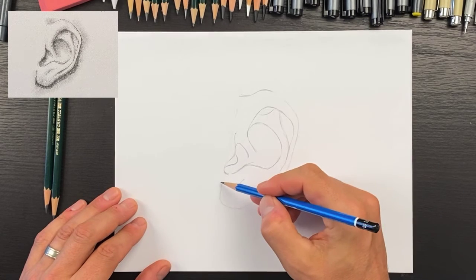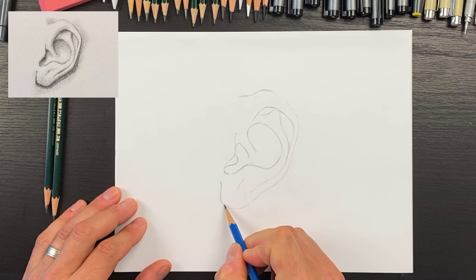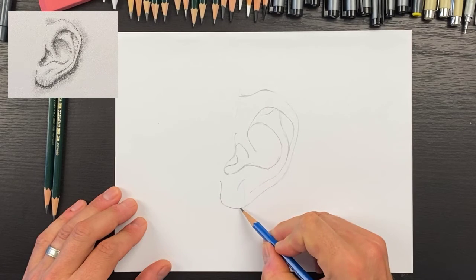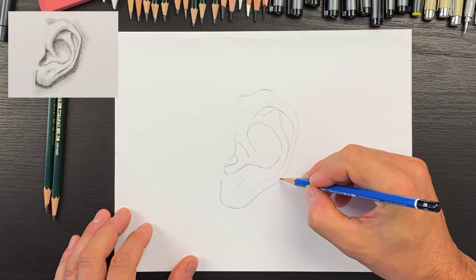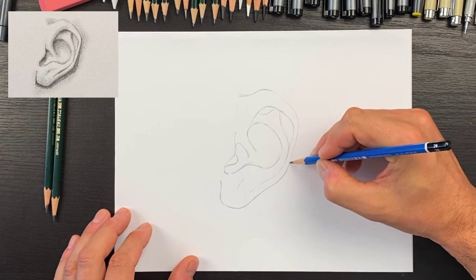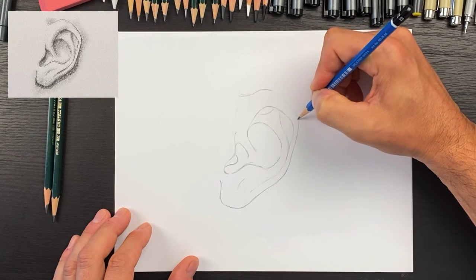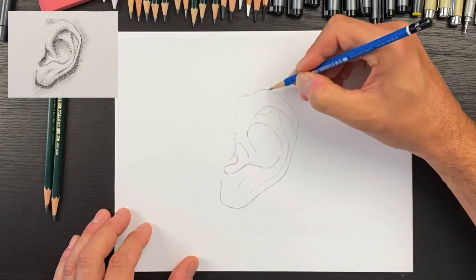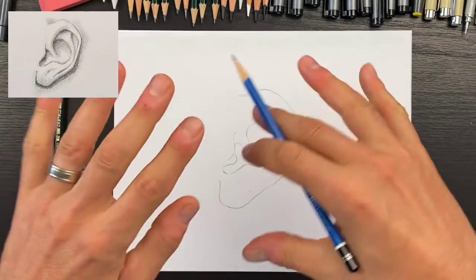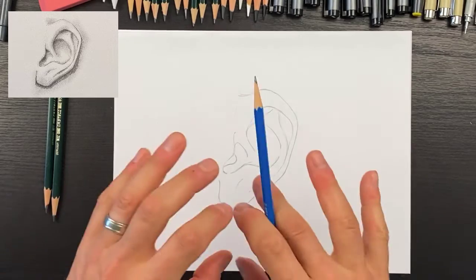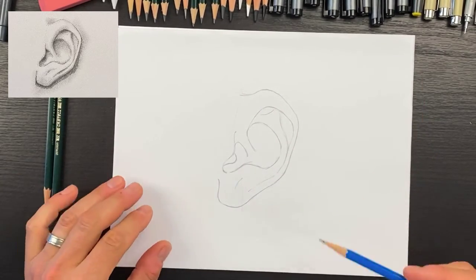And that's pretty much the basics of drawing an ear. So all I'm going to do is go in and add a little bit of shading to show where parts of the ear go away from the light source and other parts that are in contact with the light source. So we'll create this shading, which is going to give the ear some depth. So we will see you in a bit.